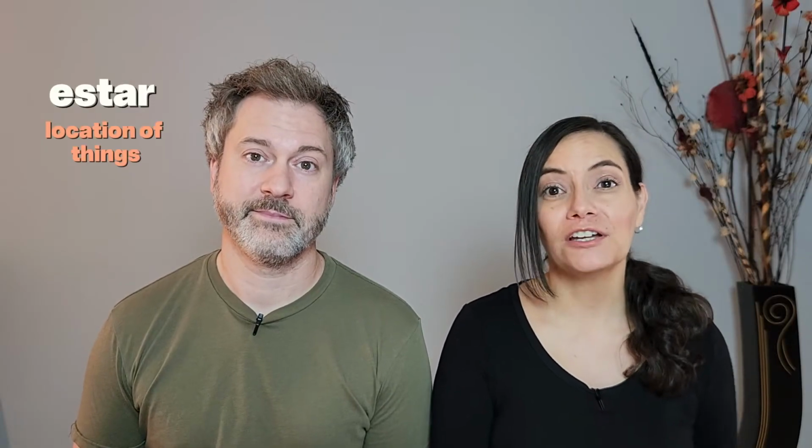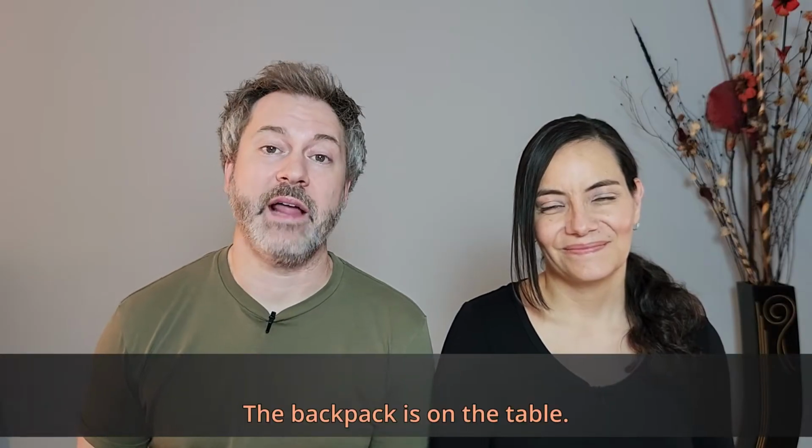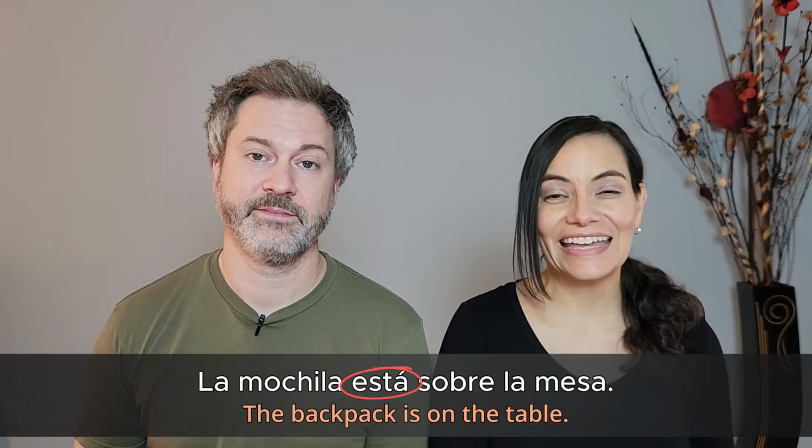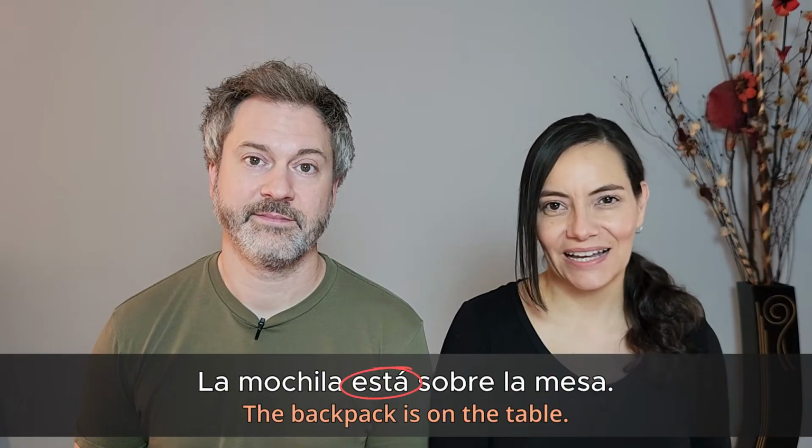We're going to group specific words together, and we'll use images so that you can more easily visualize them. All our examples in this lesson will use estar because we're referring to the location of things. For example, the backpack is on the table. La mochila está sobre la mesa. And we'll follow this pattern throughout this lesson.